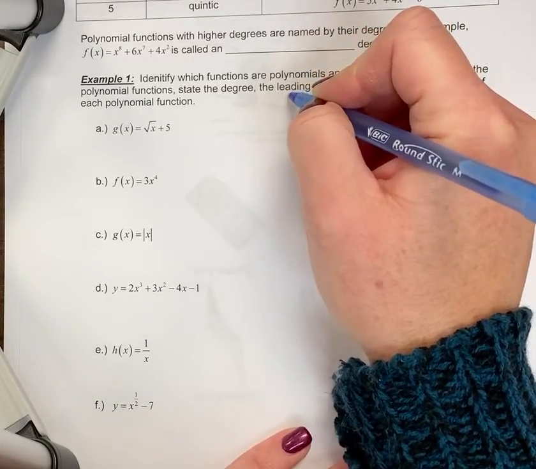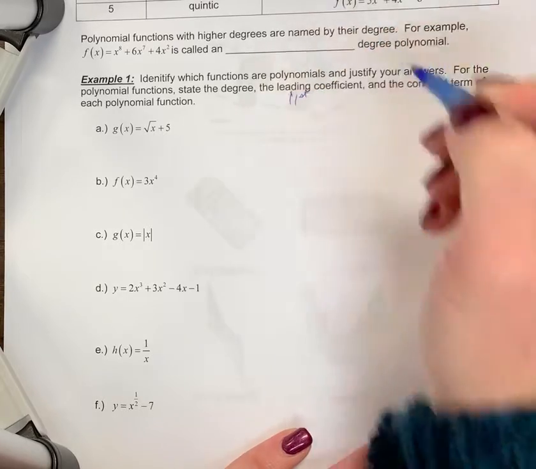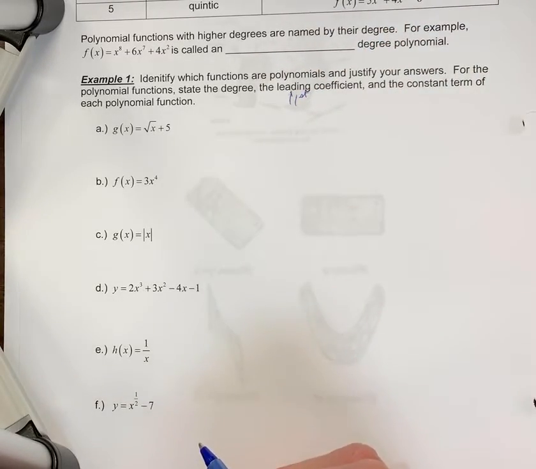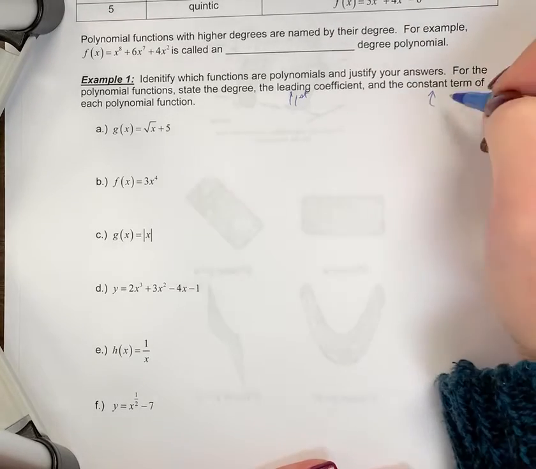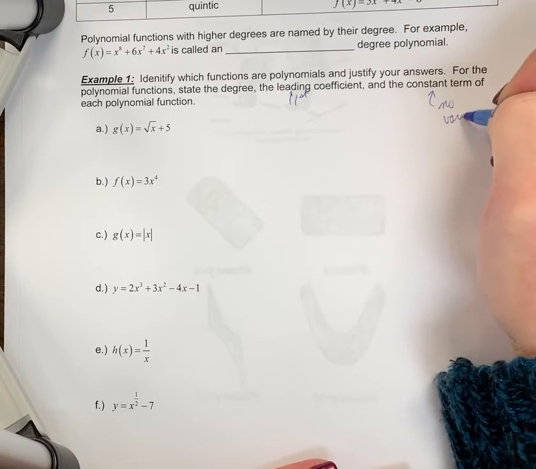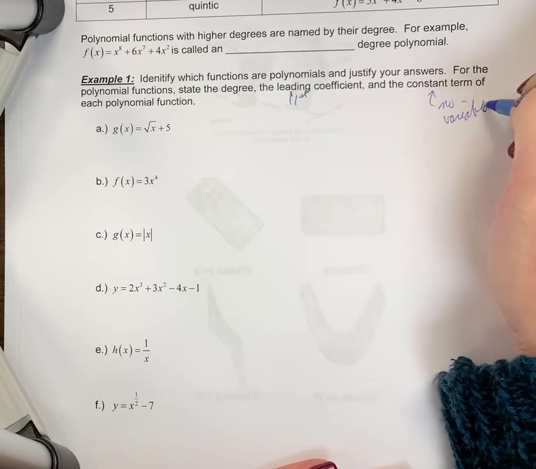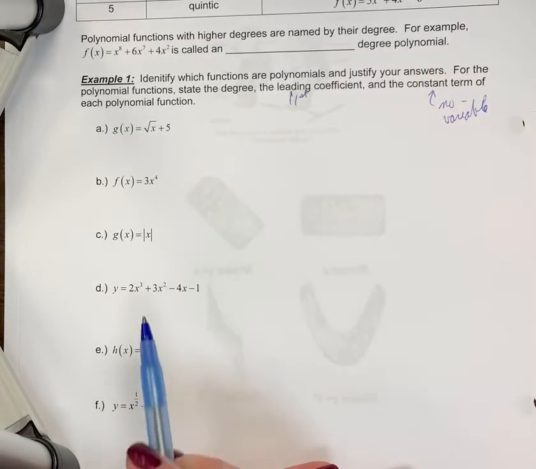Okay, so the leading coefficient means the first coefficient. And then the constant term. The constant term is going to be the term with no variable, which typically we have at the end. So there will be no variable in a constant term. Okay, so let's look at the first graph.